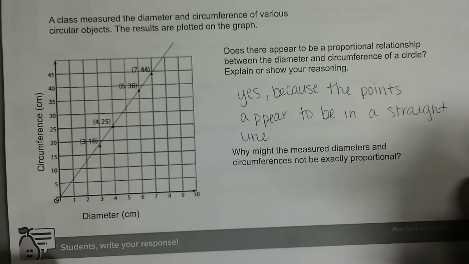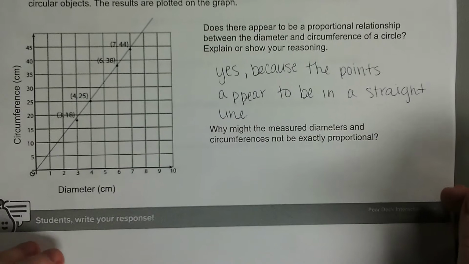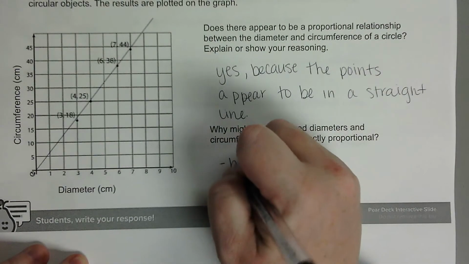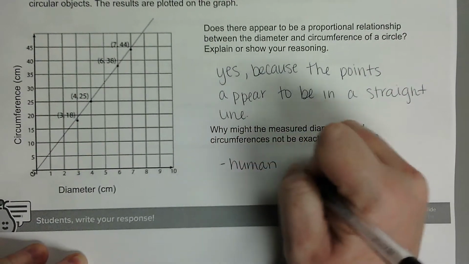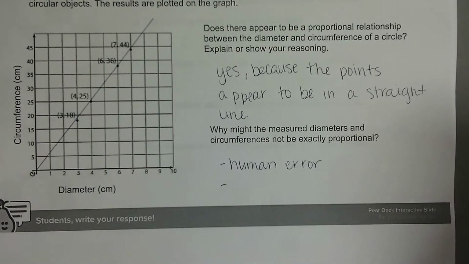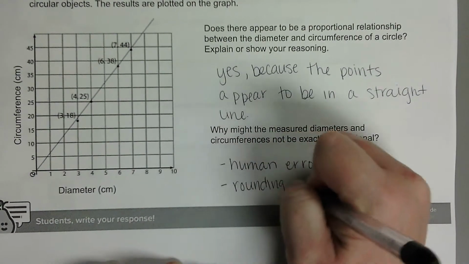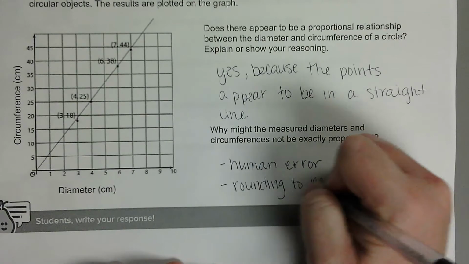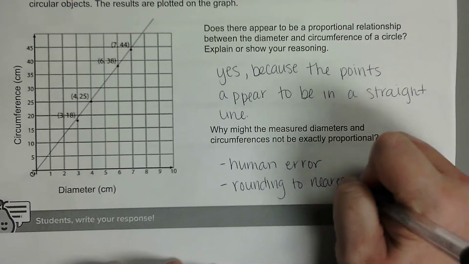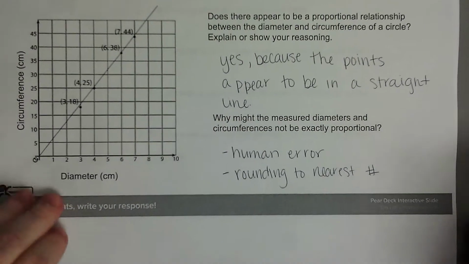Why might the measured diameters and circumferences not be exactly proportional? Human error. You might be rounding to the nearest number. There can be a lot of reasons. You might be holding the tape measure wrong. I mean, it can be a lot of different things.